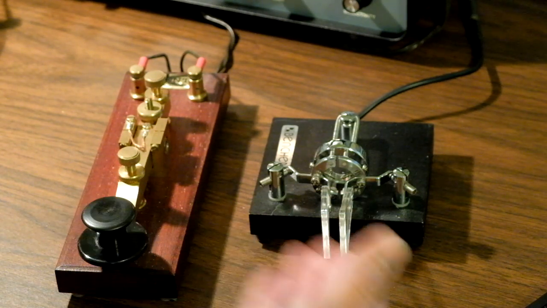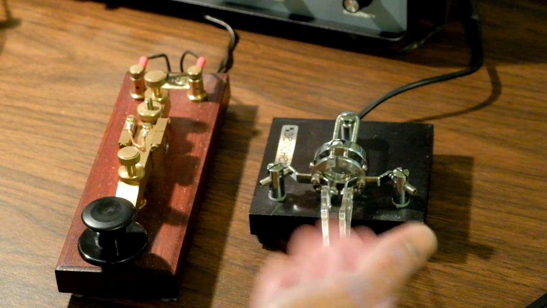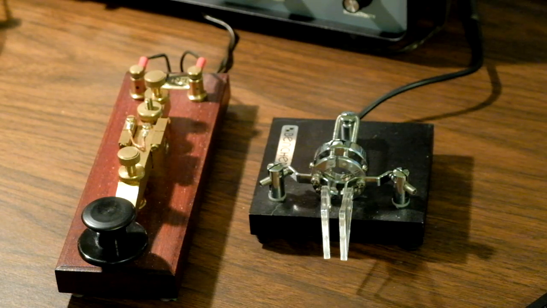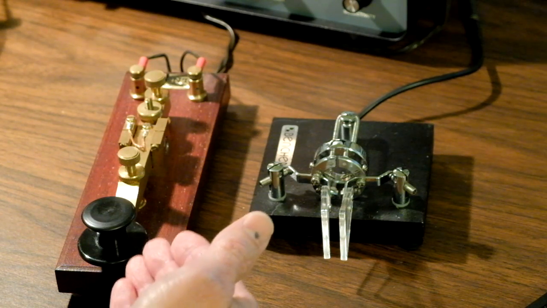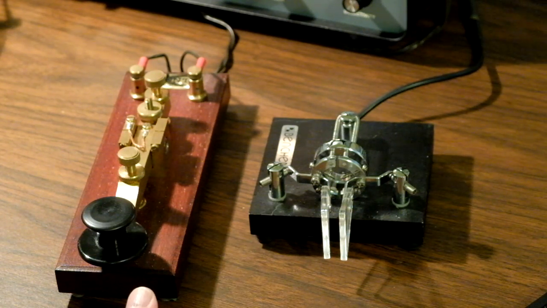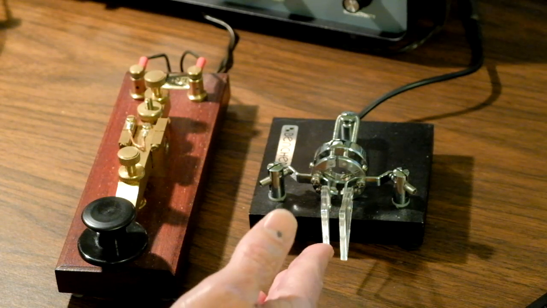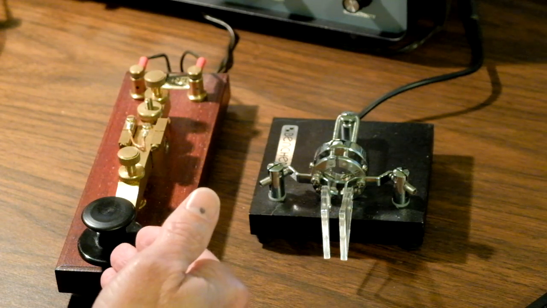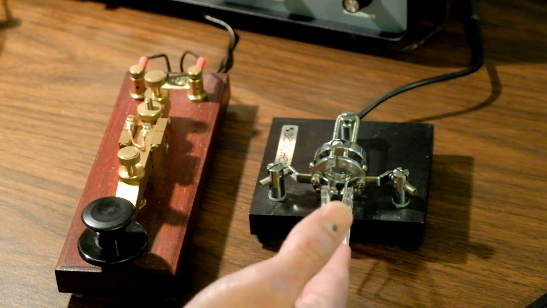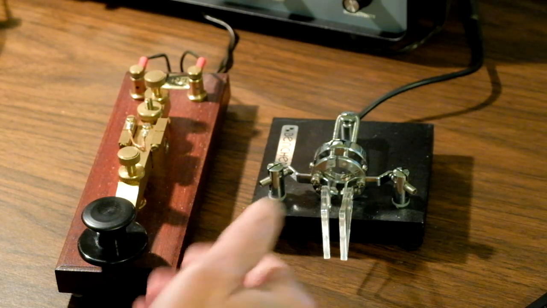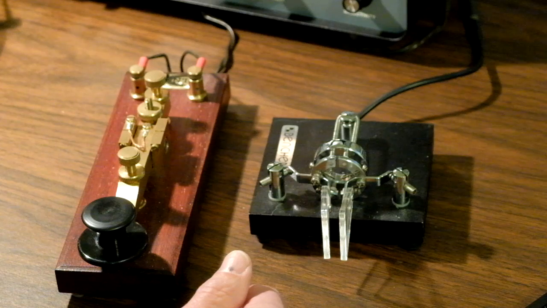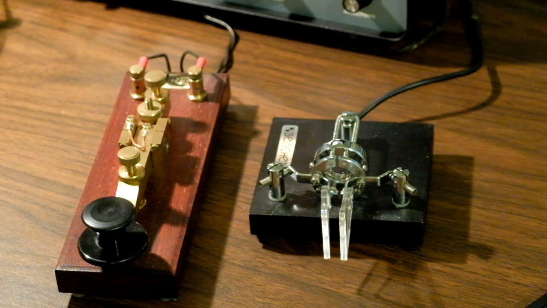But, alright, to sum up, straight key, paddle, they are both ways to send Morse code. You're going to be doing more movement and moving your hand more with a straight key. It's going to cost you a little bit less money to get into than a paddle. You don't have to worry about configuring a keyer like you do with a paddle. If you've got a very simple radio that doesn't have an internal keyer, you're pretty well going to be stuck with a paddle unless you buy an external keyer. So those are the pluses and the minuses, and hopefully that was helpful.